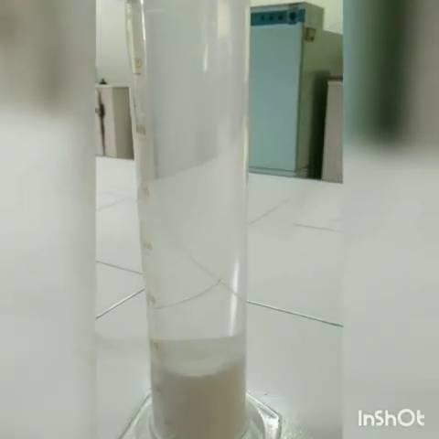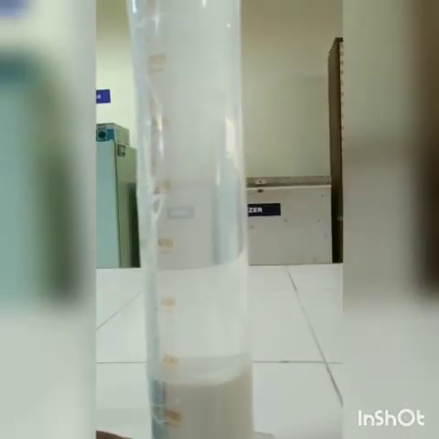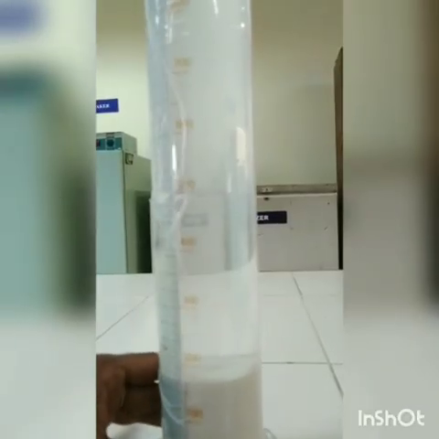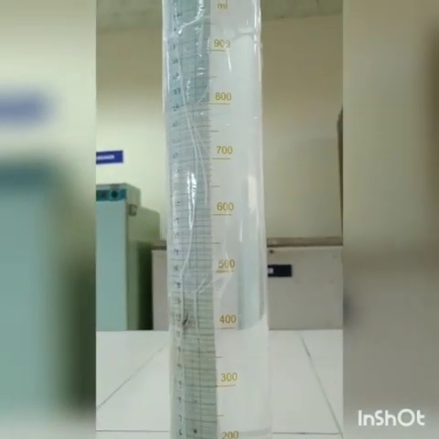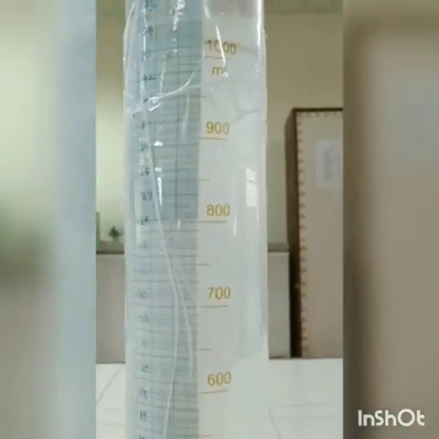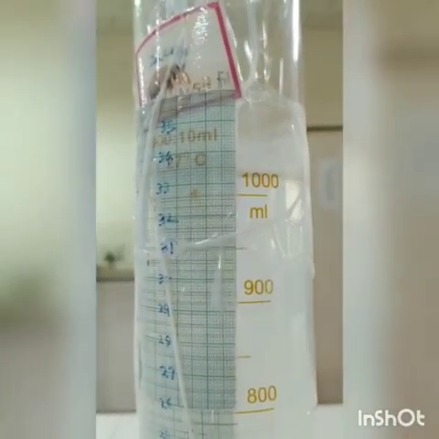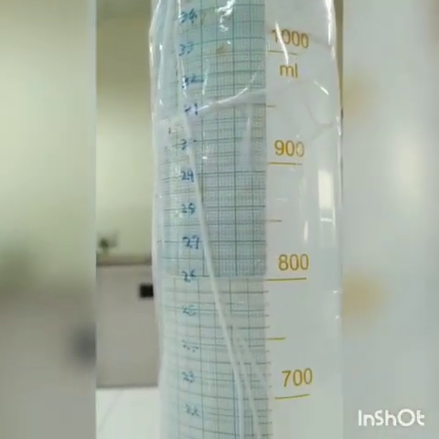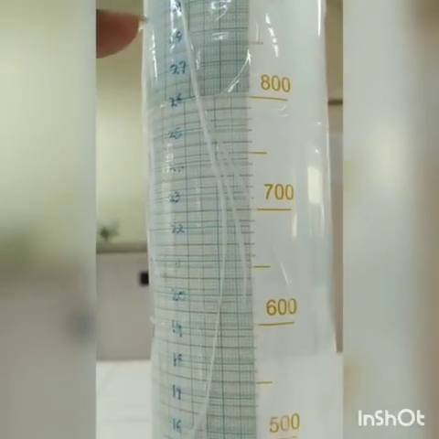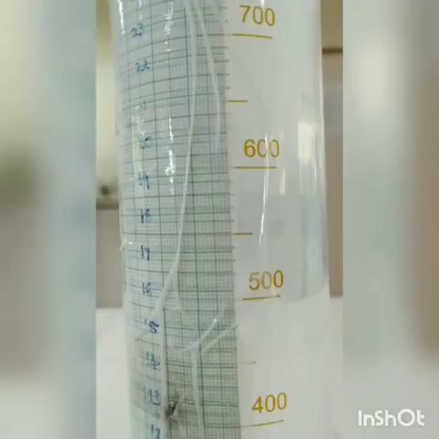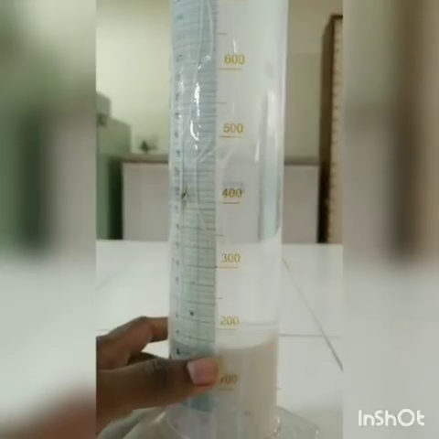Also, as I told, we need to measure the velocity and the height of the zone that has been formed. For that, we have attached a graph sheet, because here the readings are in a volumetric manner. So we need to measure the height. Each cell on the graph is 1 centimeter. So we pasted a graph to measure the height of the zone formed with respect to time. With time, the zone has formed, and finally it is at nearly 4.5 centimeter.